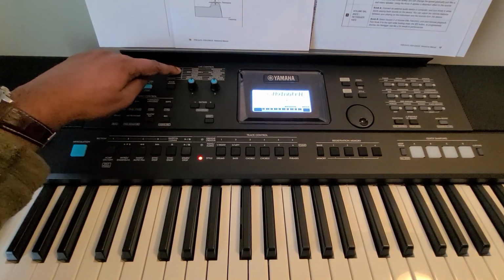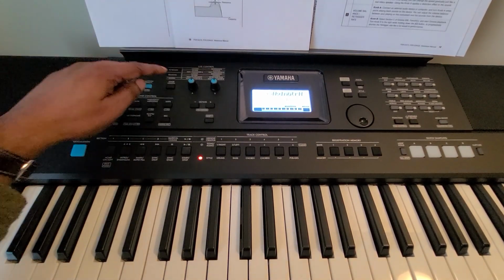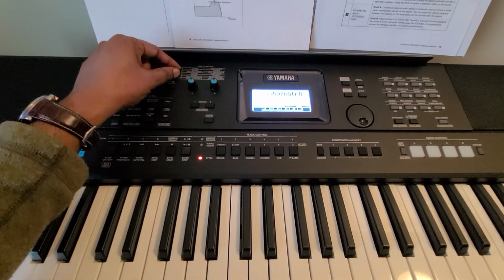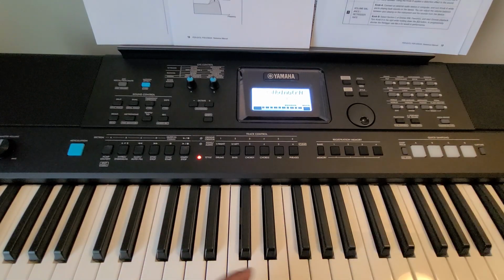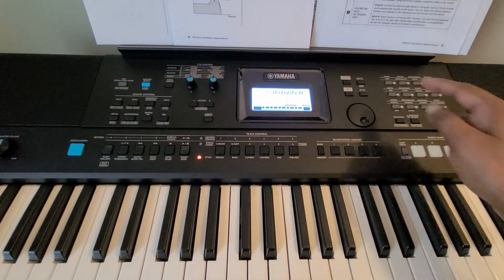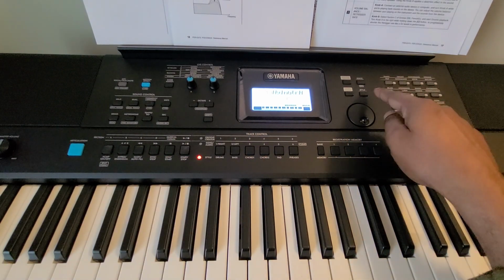Then let's look at number 2, which is reverberation effect and chorus, and number 5, which is reverberation and chorus. So number 2 and 5 give you the same effect on 2 different things. Again, if you select number 2, it will apply to your main voice and the dual voice.